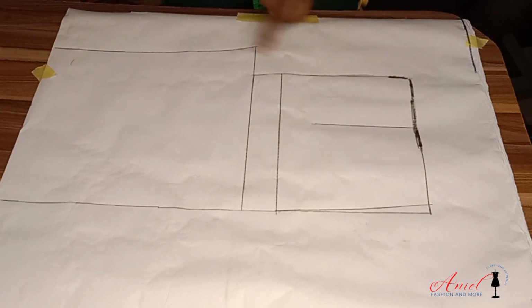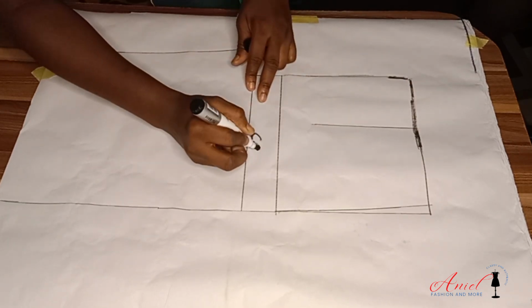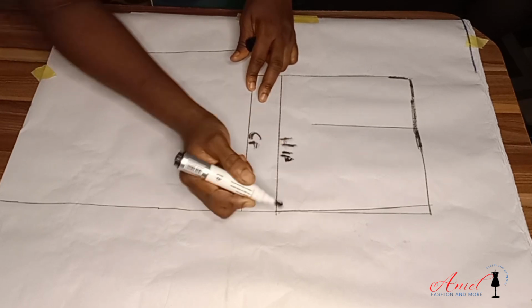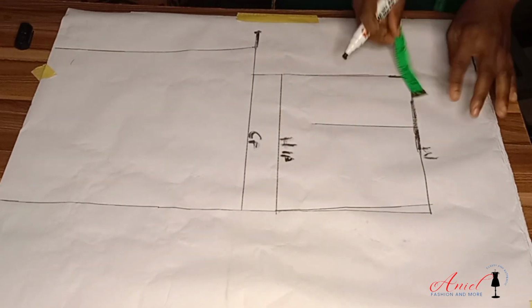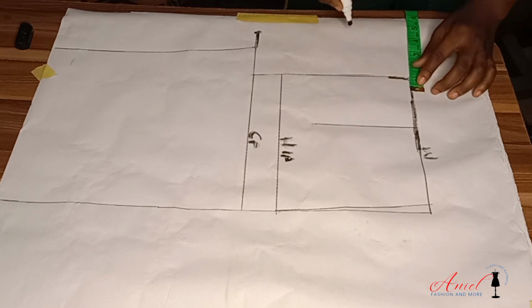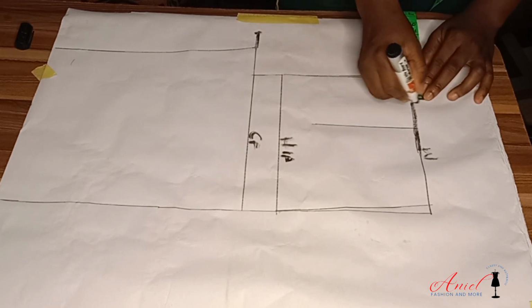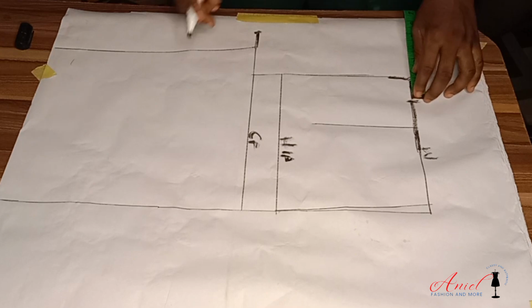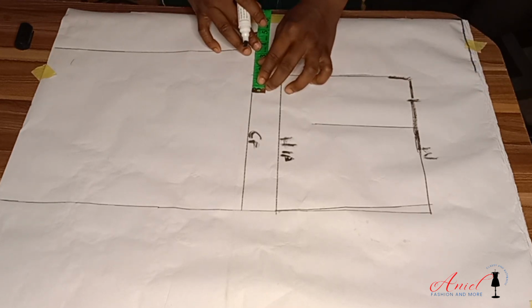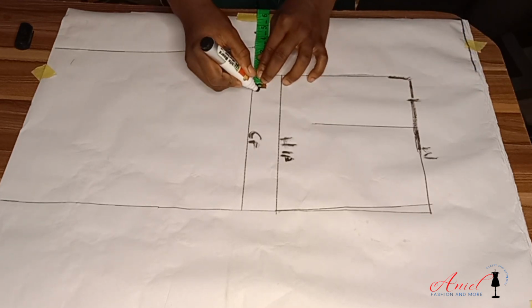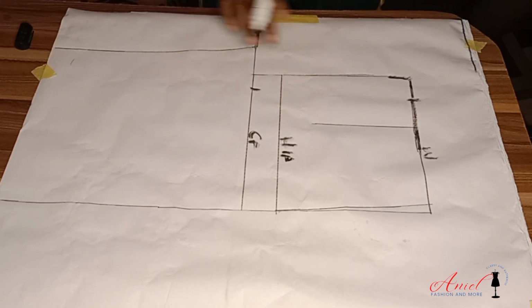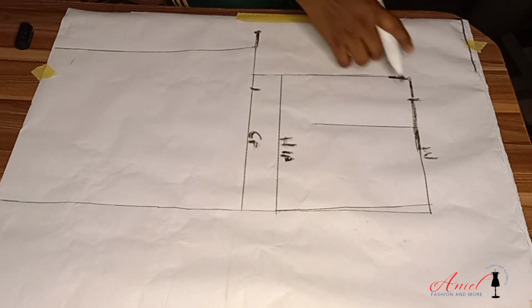So now I'm labeling that CR is the crouch, the hip, and the waist. So I chose to abbreviate it. As you can see, from that new waistline, which is our starting line when we're drafting, I'll come in by 1.5 inch. Then on this crouch line, the crouch length, I'll come in by 1 inch. On the waistline is 1.5 inches. On the crouch length, it is 1 inch. I came in by 1 inch.